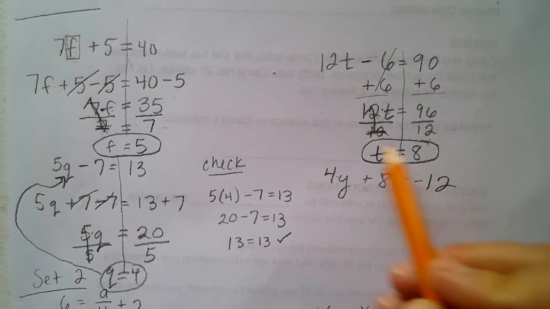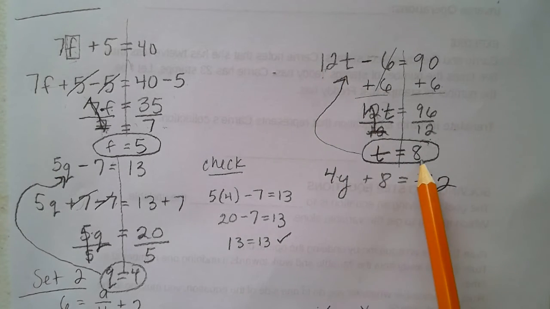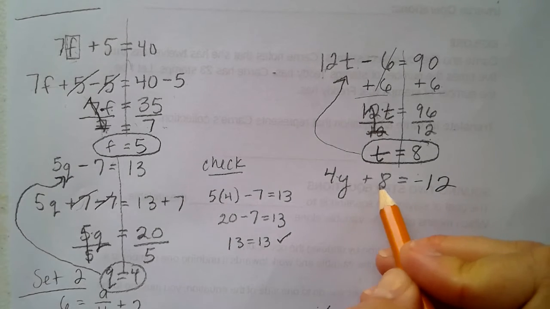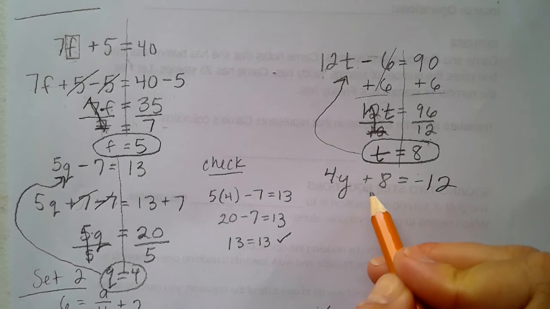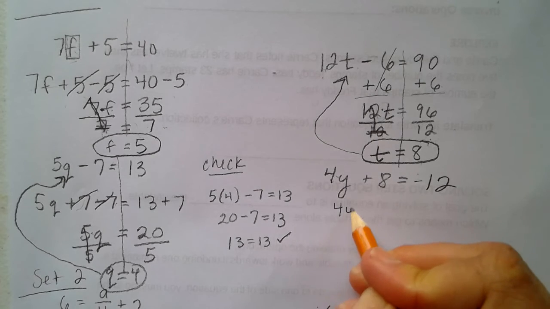So you just plug this back in for t and you can check. 12 times 8 minus 6. Does that give you 90? All right, here we have addition and multiplication. So the first step is always add or subtract. So I'm going to subtract the 8 from both sides.